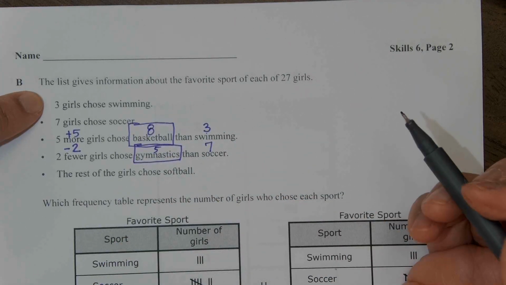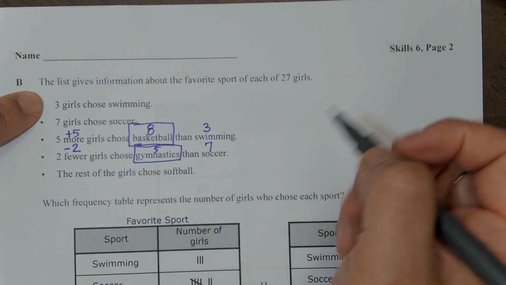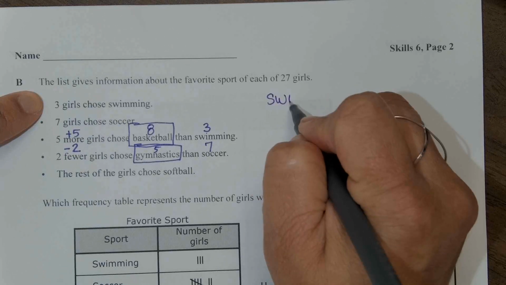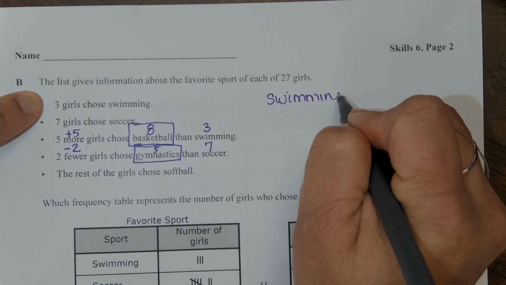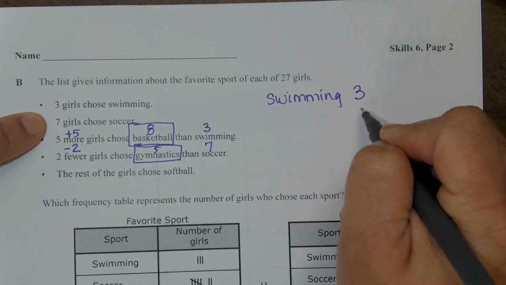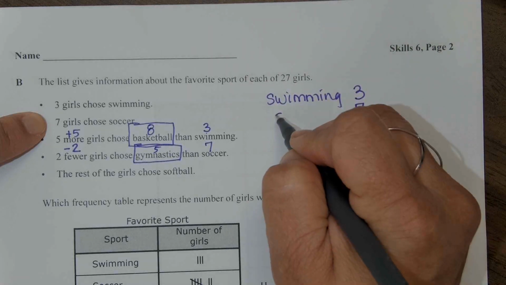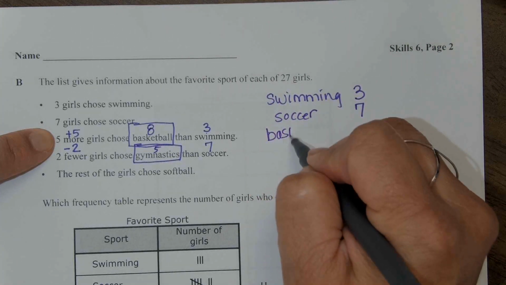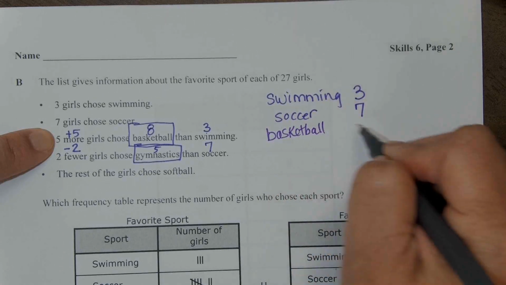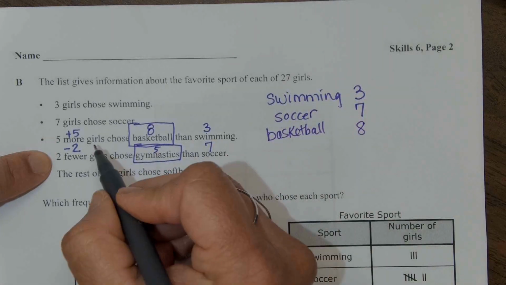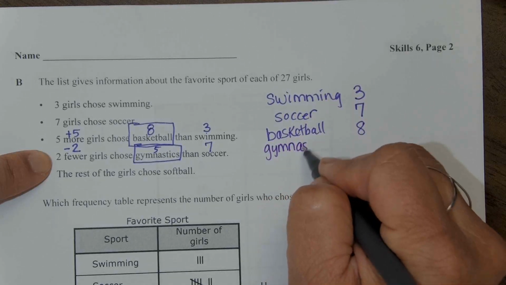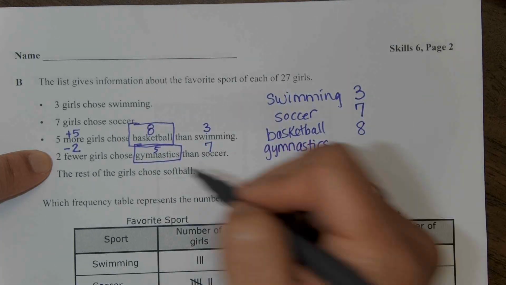So what we have to do is, well, we know that 3 girls chose swimming, 7 girls chose soccer, basketball was 8, and gymnastics was 5.